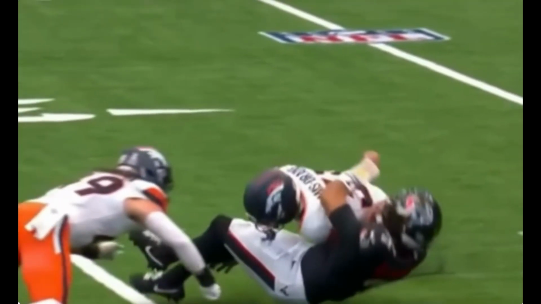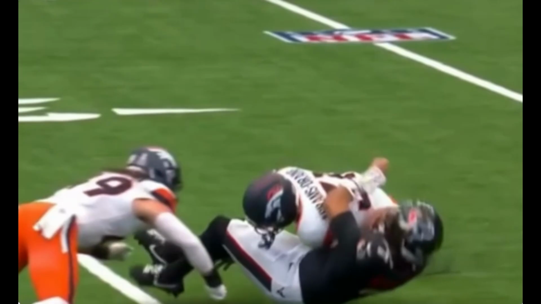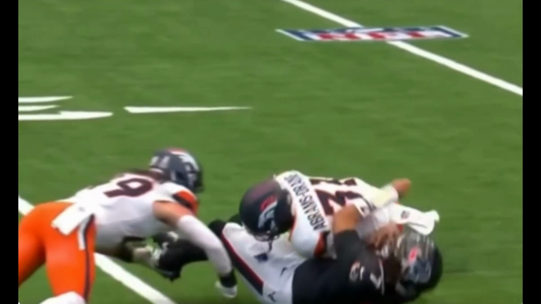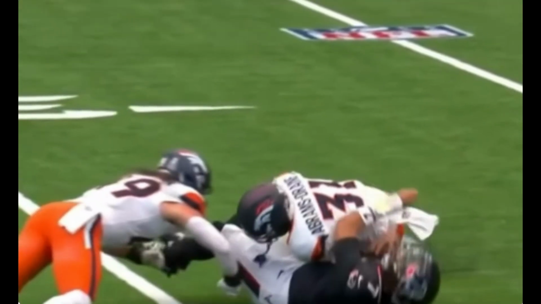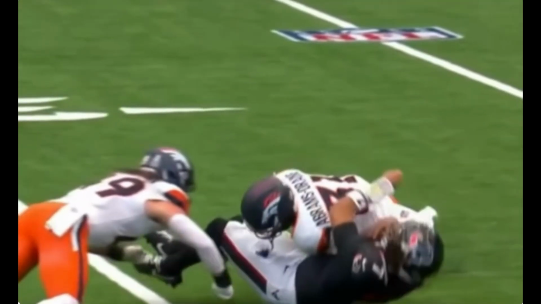When his head is accelerating towards the turf like this, his brain is inside of his skull, which is inside of his helmet, and as his helmet suddenly strikes, it stops. There's a sudden deceleration moment of his helmet. Therefore, his brain is still traveling in that downwards direction.